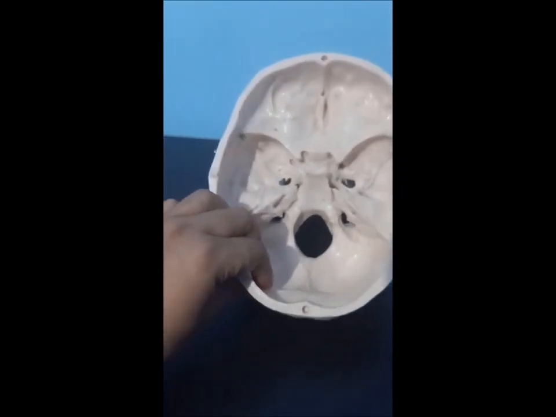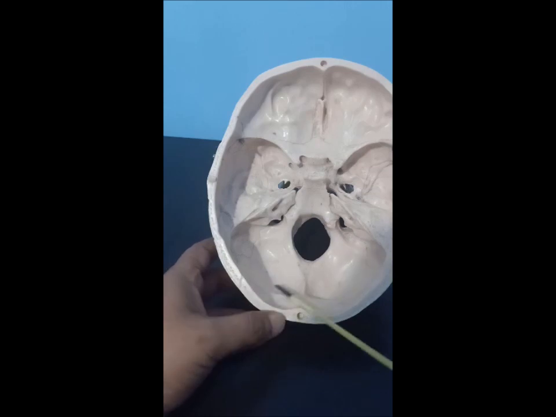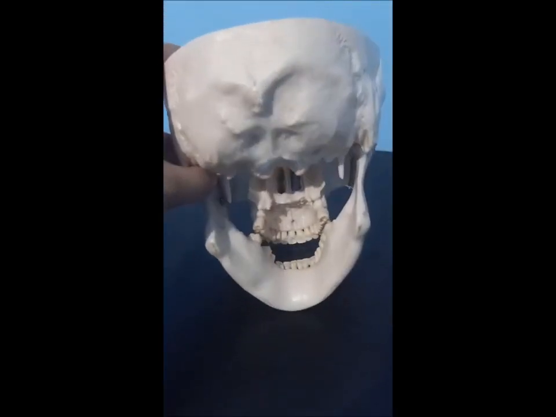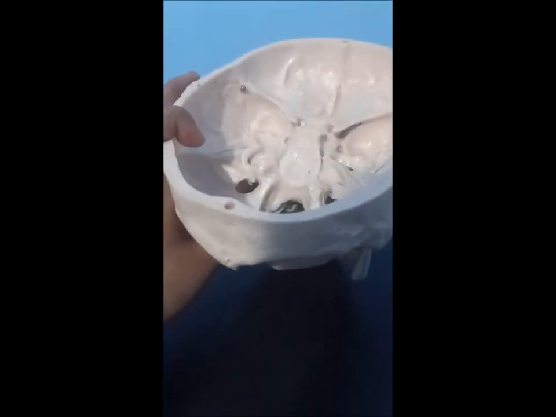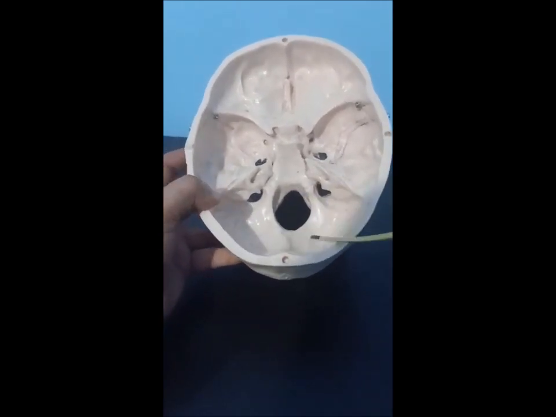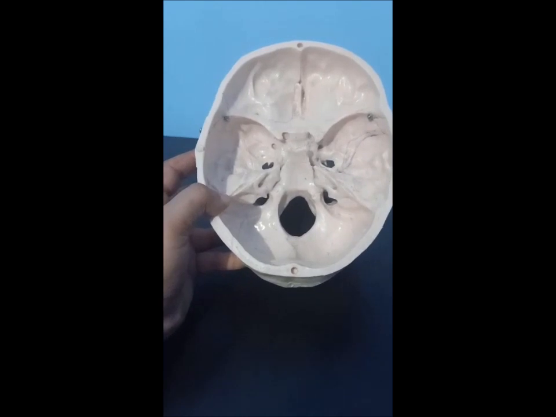Now the fourth unpaired bone is the occipital bone. This one is the occipital bone. The occipital bone is characterized by a large foramen. This is called the foramen magnum.